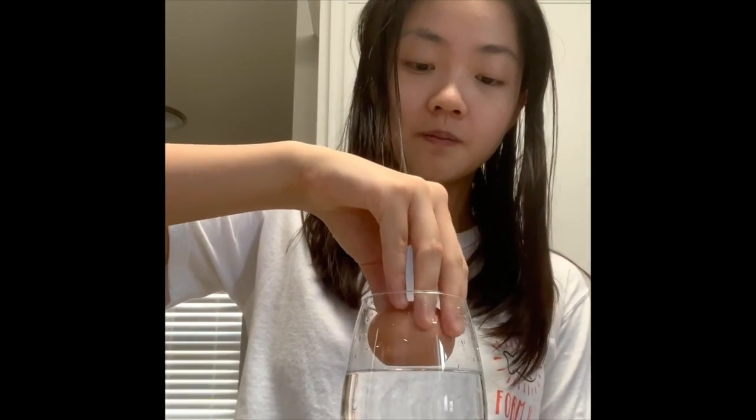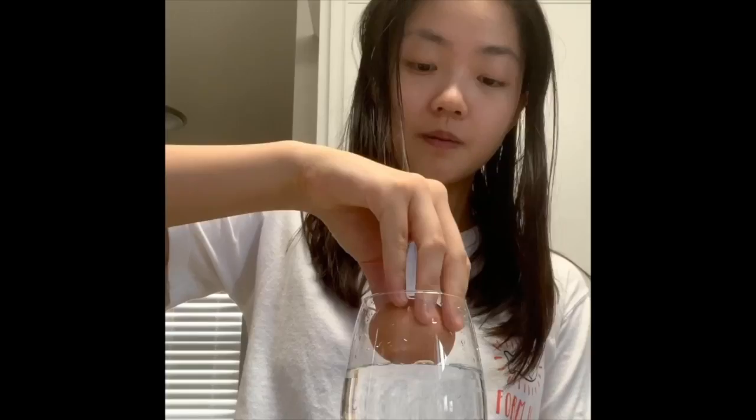So first, we have this glass of water. This water doesn't have anything in it. It's pure water. So before we put the egg inside the clear glass of water with pure water, let's take a guess. Do you guys think that the egg will sink into the bottom of the glass, or do you think it will swim and stay at the top of the glass floating?